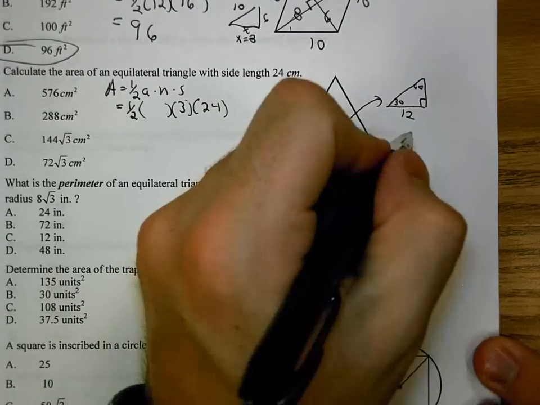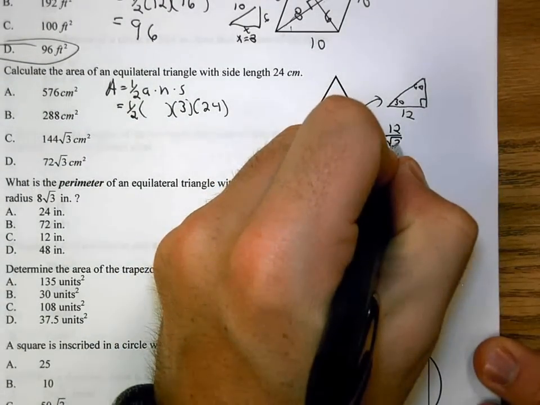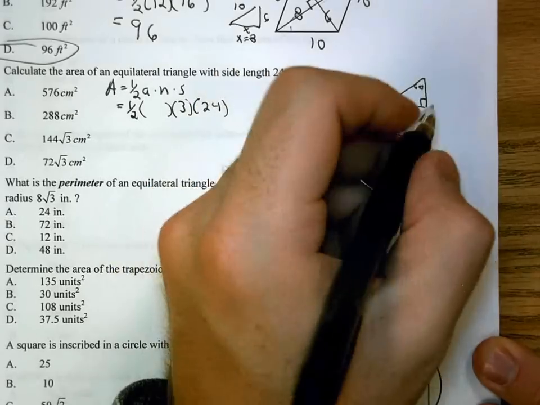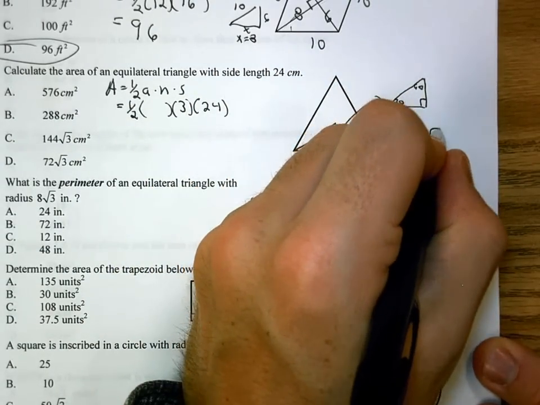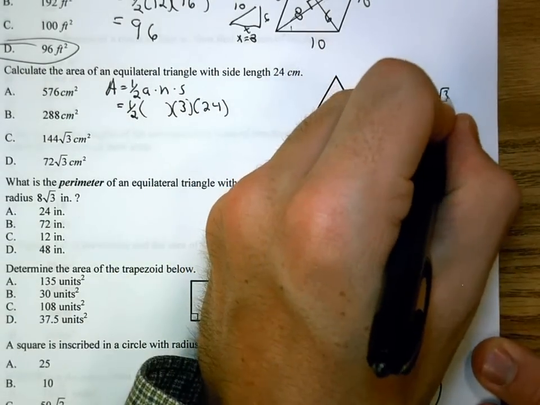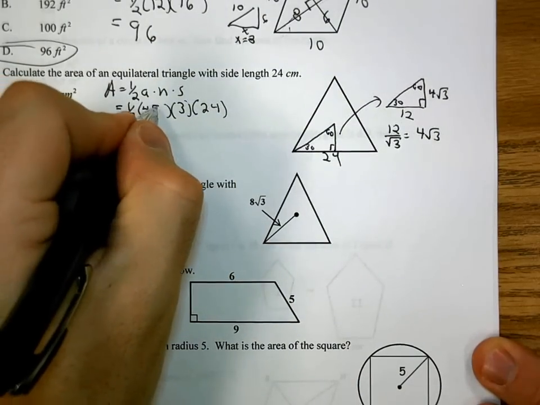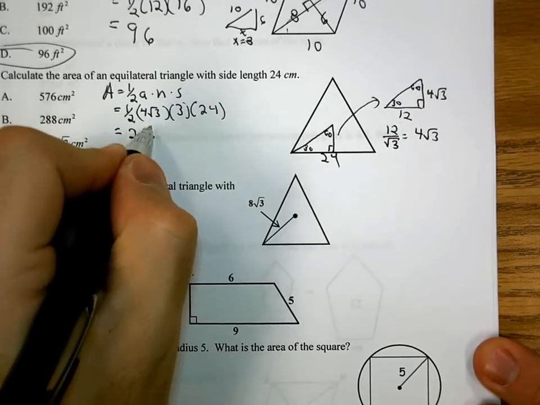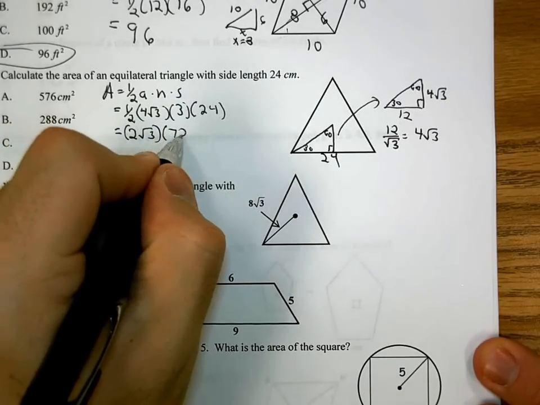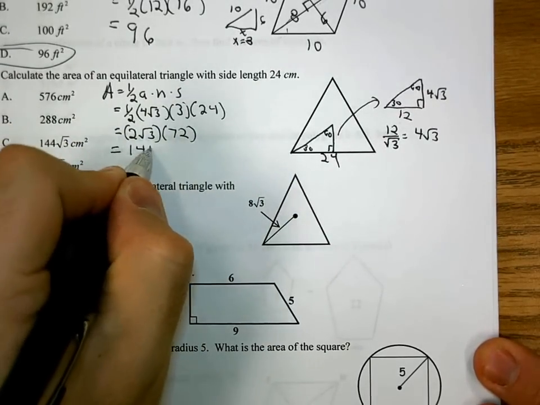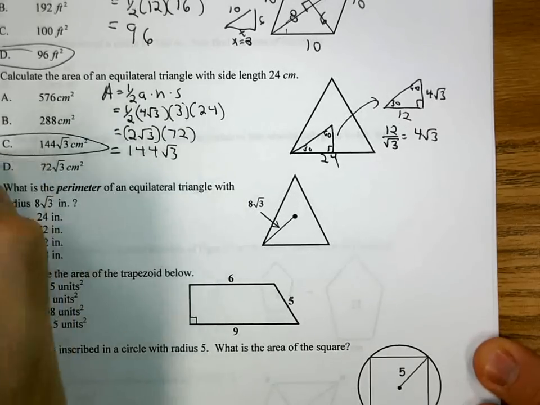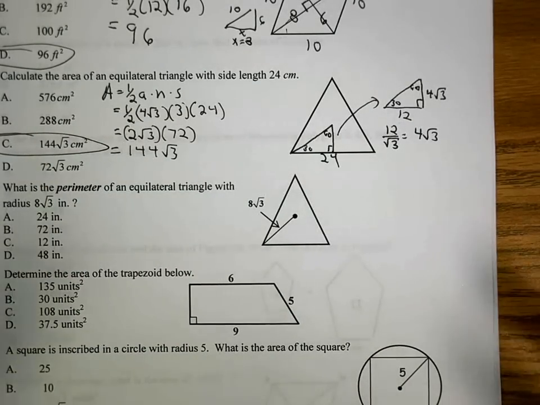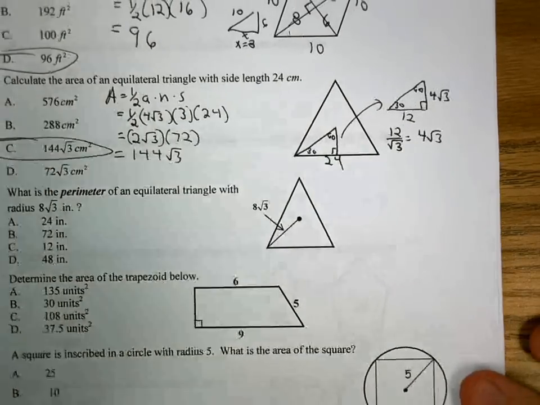So 12 divided by root 3, in fact, becomes 4 root 3. That's my apothem. So now I can plug it in to solve. I get 2 root 3 times 72 and 144 root 3. So that is C.